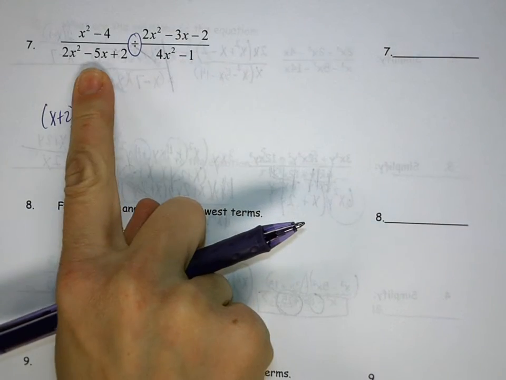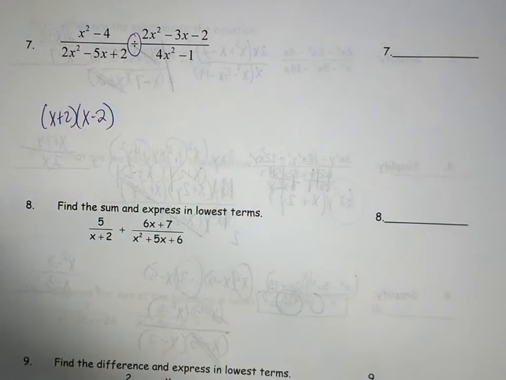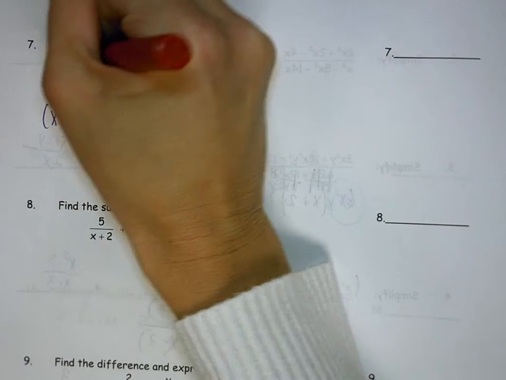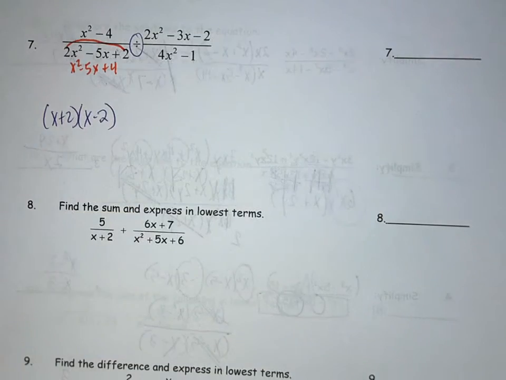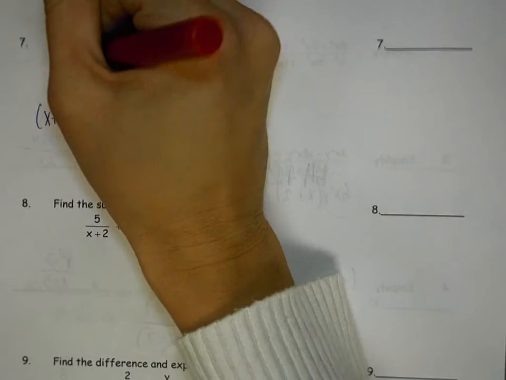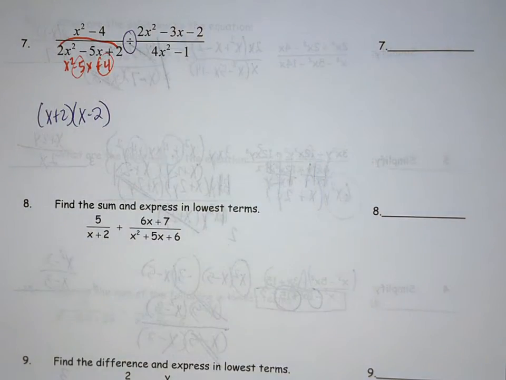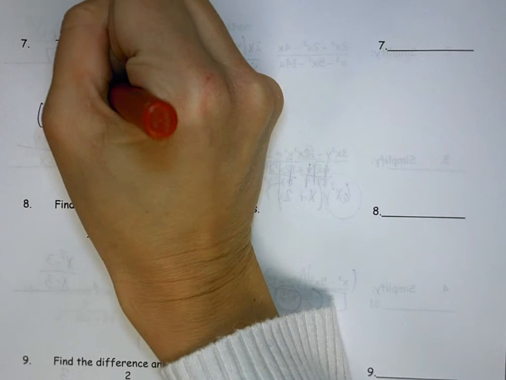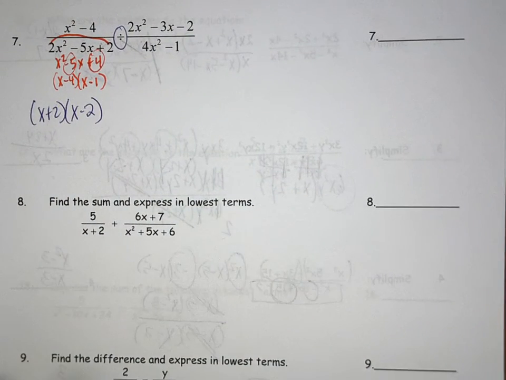Okay, this one, what method am I going to have to use? Over under. So, we go over by 2. I get x squared minus 5x plus 4. What numbers will work? What will add to be negative 5, multiply to be positive 4? X minus 4 and x minus 1. Always double check and they work.